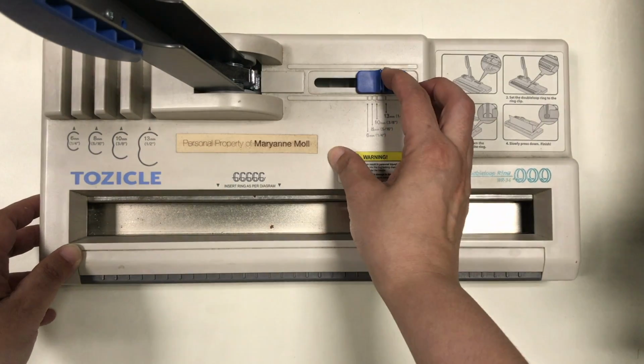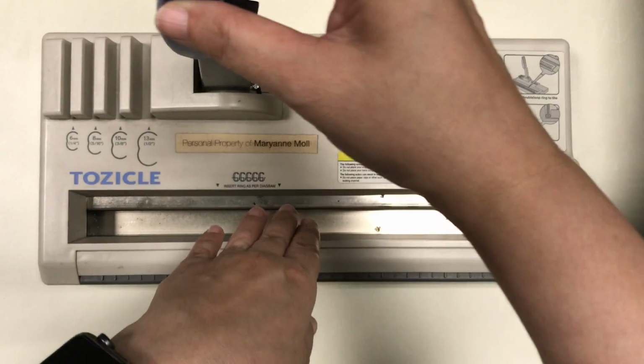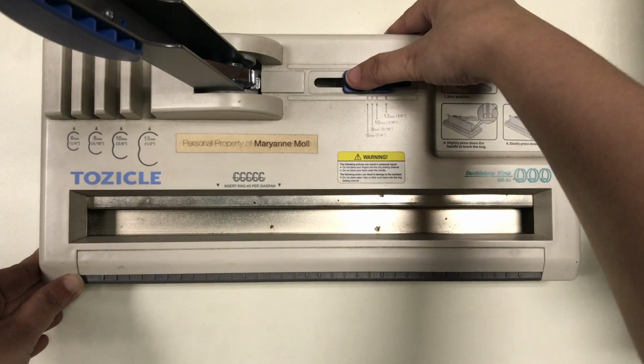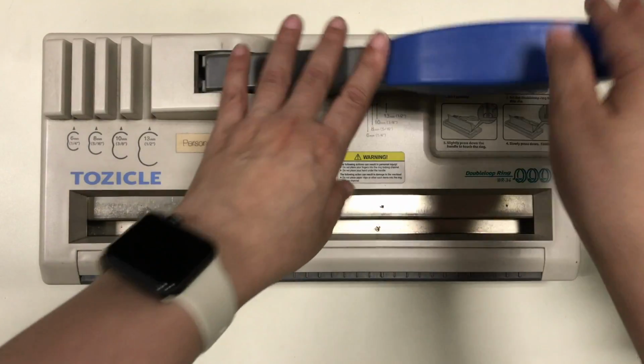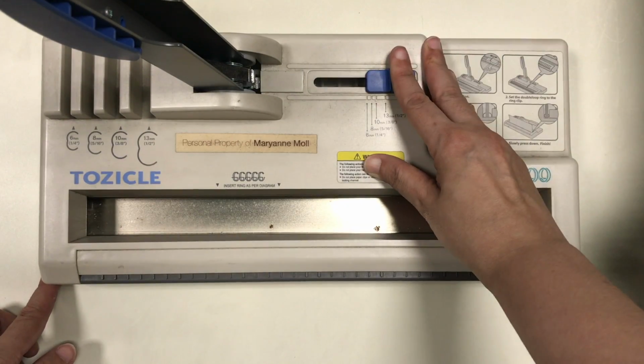And the way that it works, as I'm going to show you later, is that you simply select what size of rings you're going to be locking down, and then you set it to that particular size of rings, and then you just pull the lever down.